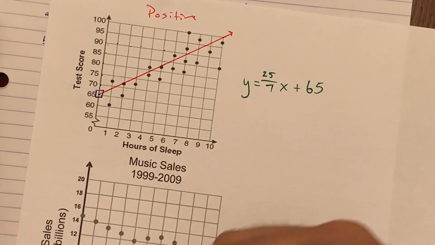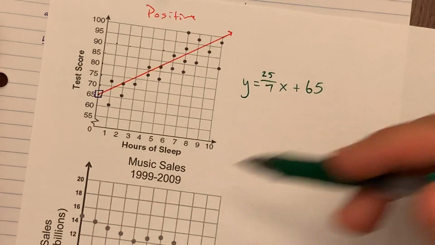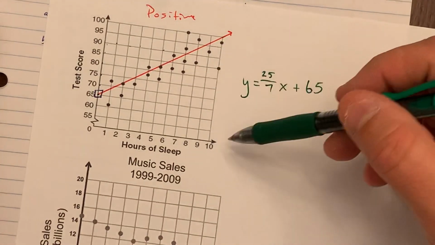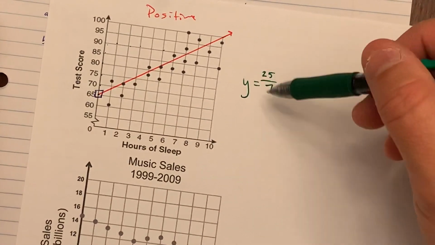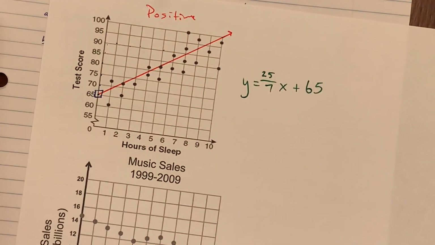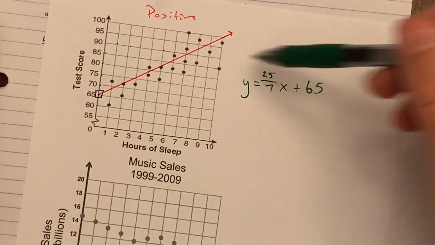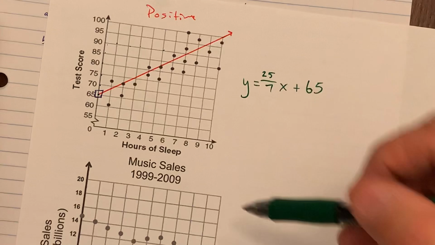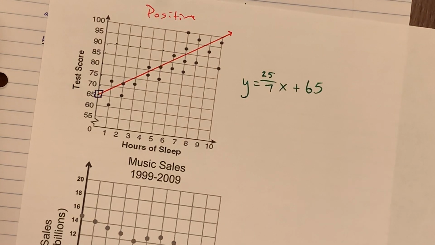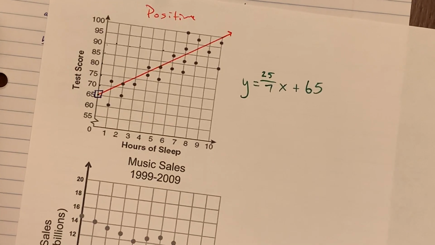Now, I can use this information to figure out what the test score is going to be if I get 12 hours of sleep. These numbers are our x. I plug in 12, I multiply, I add the 65. Then I can figure out what my test score is. Or if I want a 100, I plug in 100 here and then solve the equation to figure out how many hours of sleep I would need based on the data. Is it a foolproof plan? Probably not, but it would work nonetheless for what we're looking at.